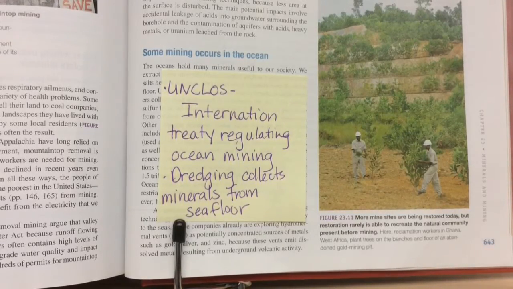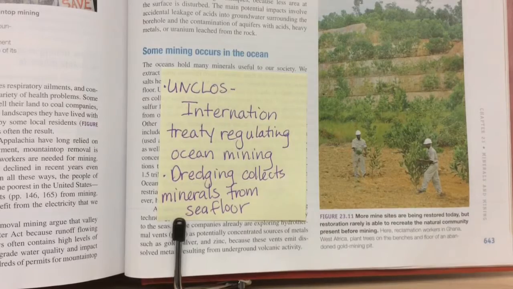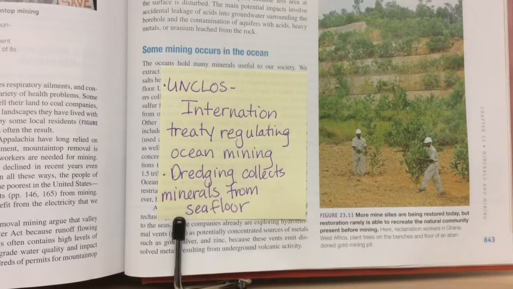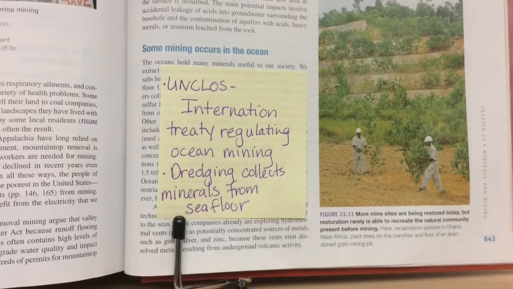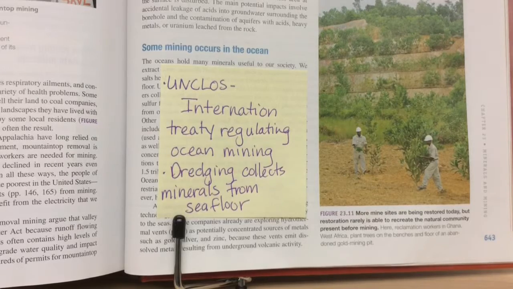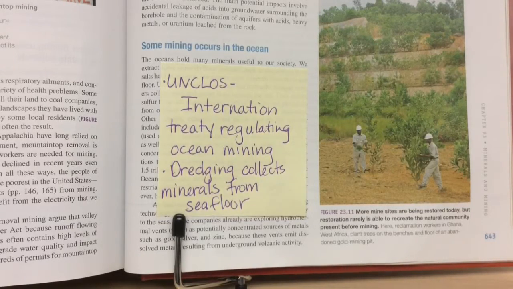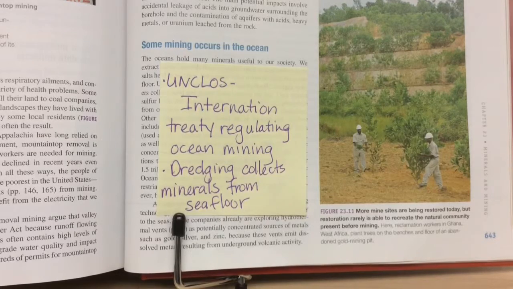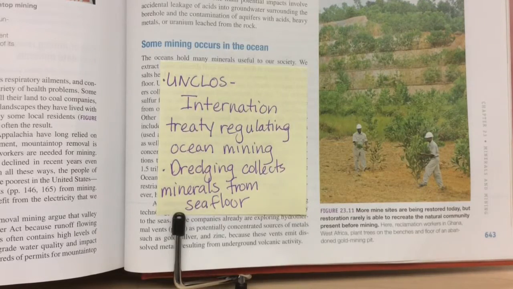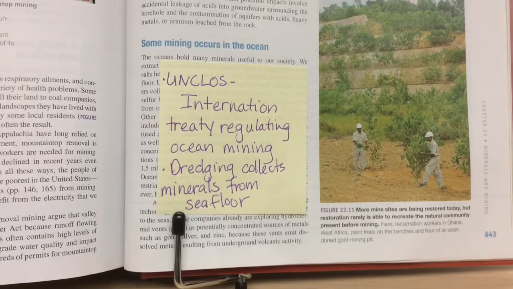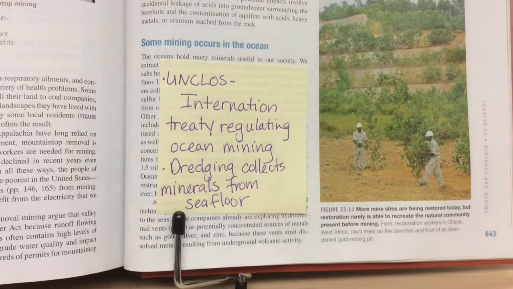Okay, you also need to know what UNCLOS is. Now, UNCLOS is not in your book in this version, but it's basically an international treaty regulating ocean mining. Basically it lays out which country has rights to certain pieces of the ocean. So how do we mine in the ocean?